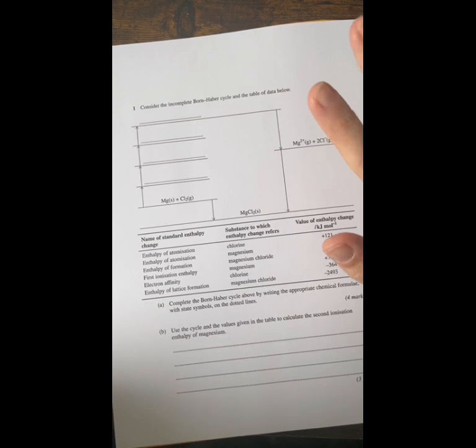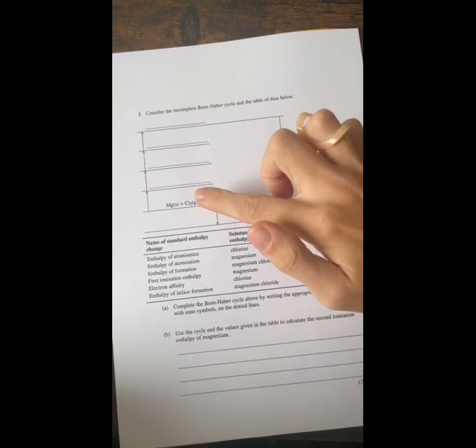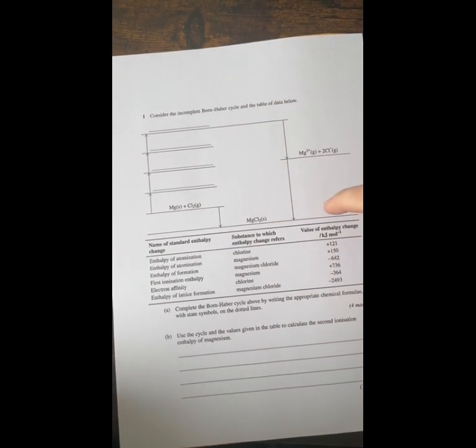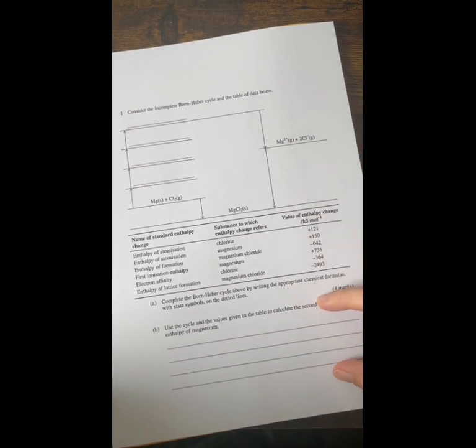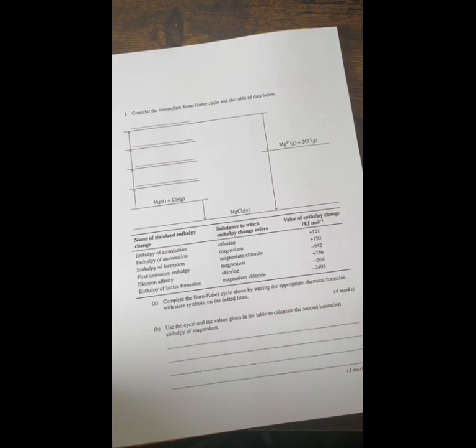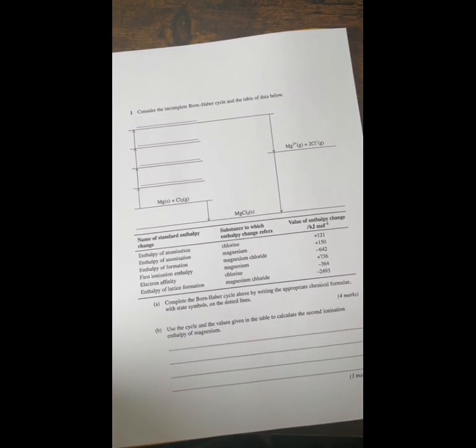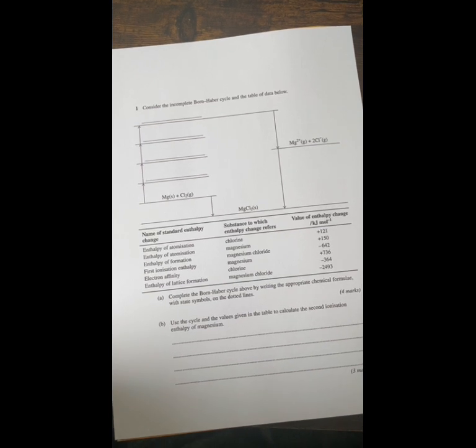So my 5 top tips are all based on how we go about labelling up the Born Haber cycle, how we then put this data onto here, and then how we go about doing the Hess's law aspect of the calculation and what I would choose to lay out in my working. So I'm going to utilise this question today to showcase my 5 top tips on Born Haber cycles. So let's get going.